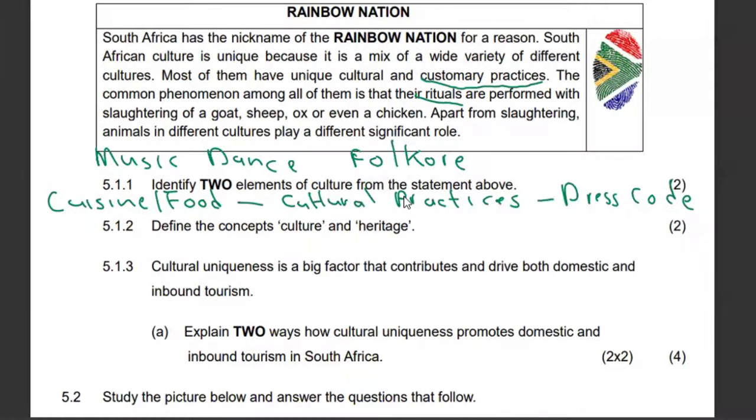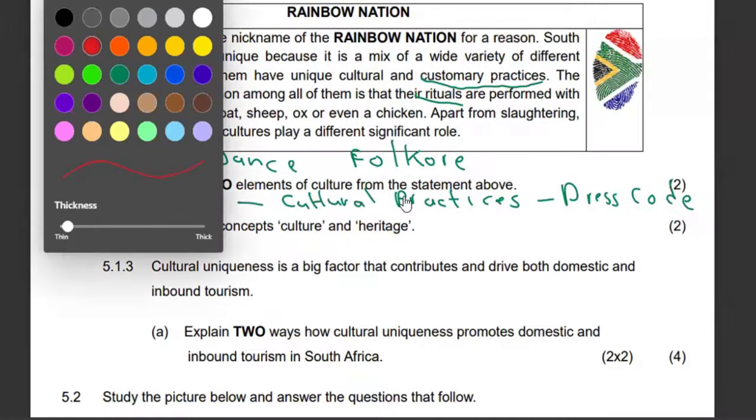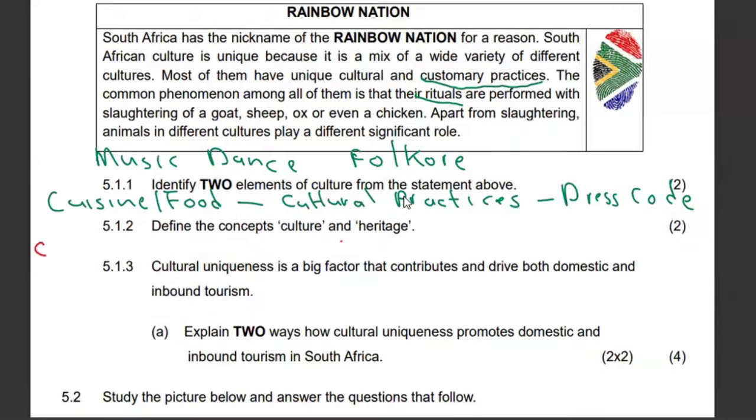Define the concepts of culture and heritage, definition of our terms. So we start with culture.